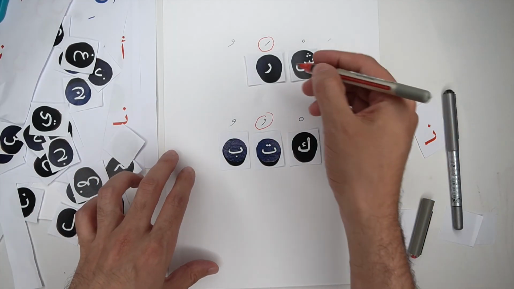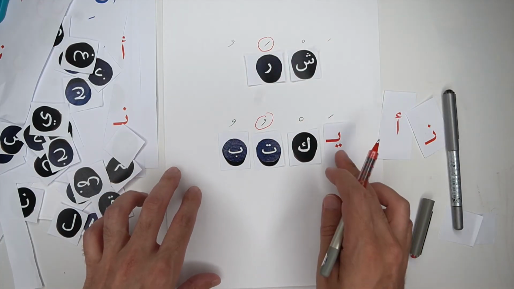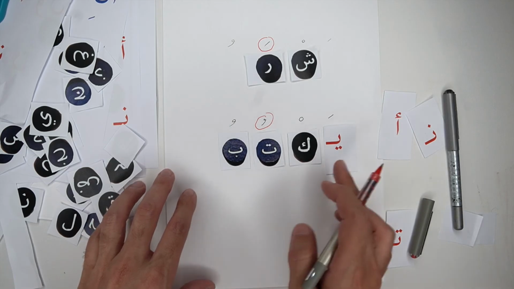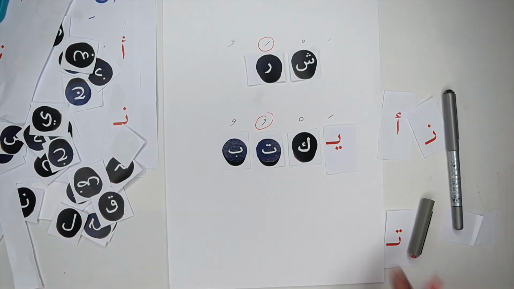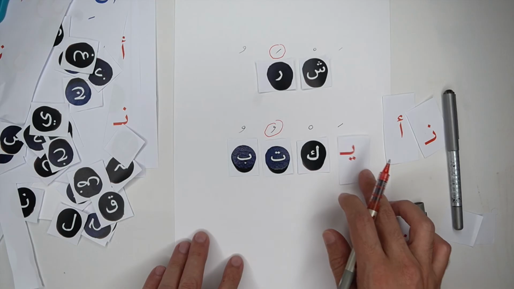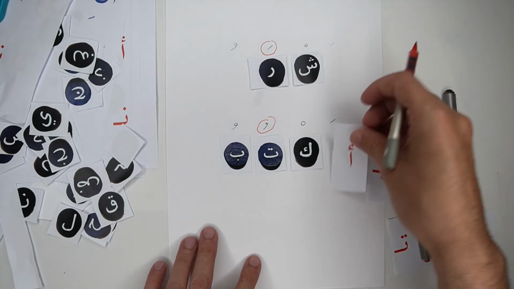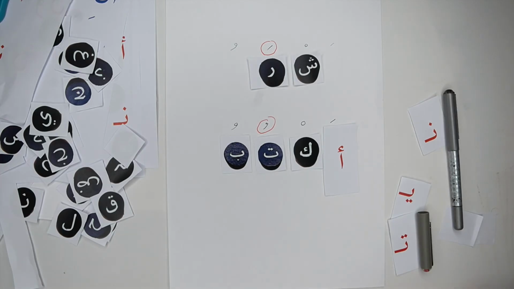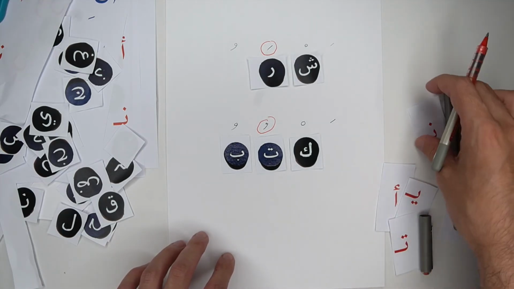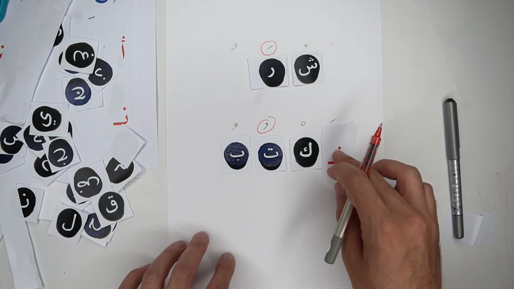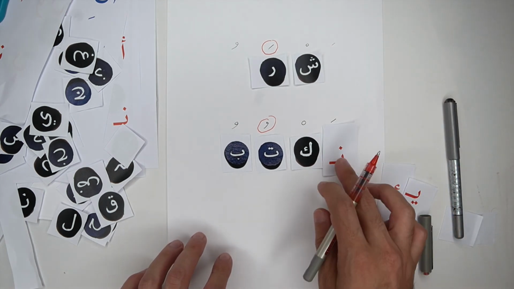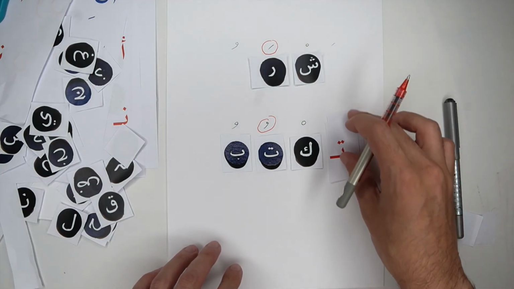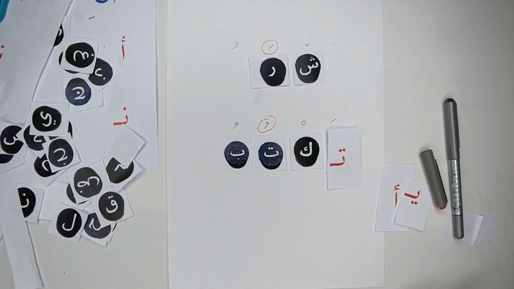Okay, so that has a fatha, that has a dhamma, but it means the same thing as we said before. If you put a ya at the beginning, it means he is writing. Now, if I was to replace this and say aktubu, that means I am writing. And if I was to replace this with naktubu, it means we are writing. And if I replace it with ta, it means you or she is writing.